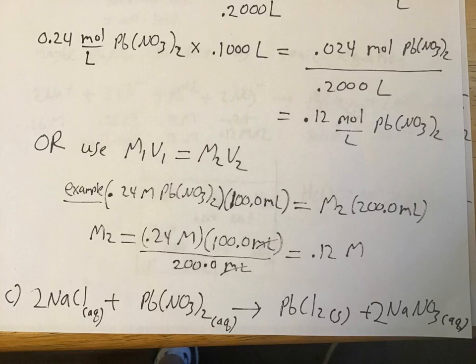Okay, part C. Here are your reactants. It asks you to find a precipitate and write the balanced equation. So we check the combinations. Sodium with nitrate is a possibility because it's positive ion with negative ion, but alkali metals are always soluble and nitrates are always soluble, so no precipitate there. So it has to be the other one.